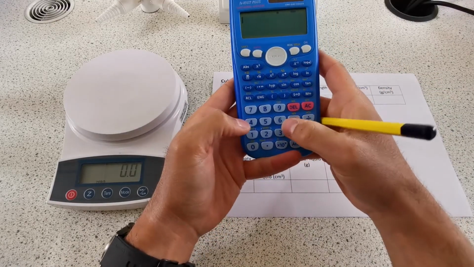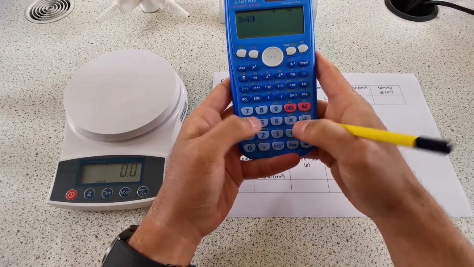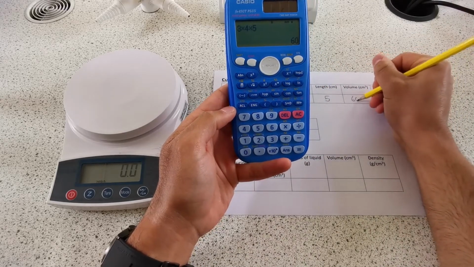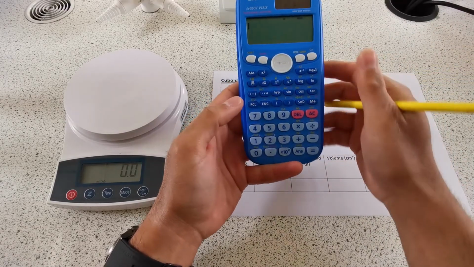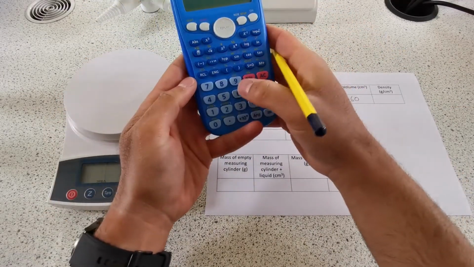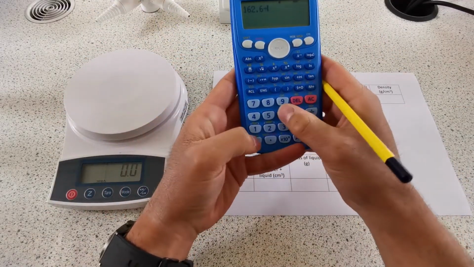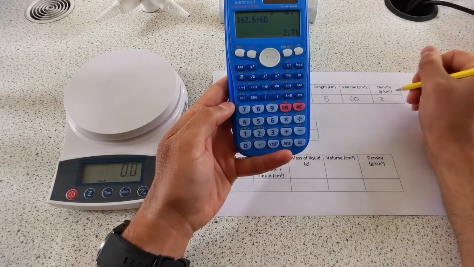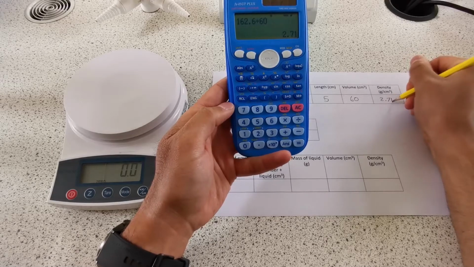When you multiply the height by the width and the length, you get 60 centimeters cubed. And our density is mass divided by volume, so 162.6 divided by 60 gives us 2.71 grams per centimeter cubed.